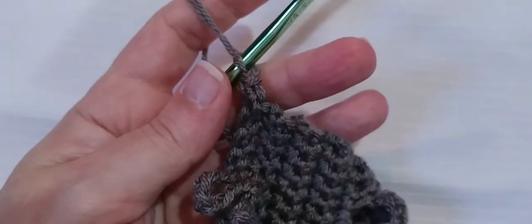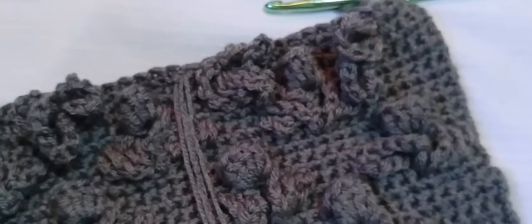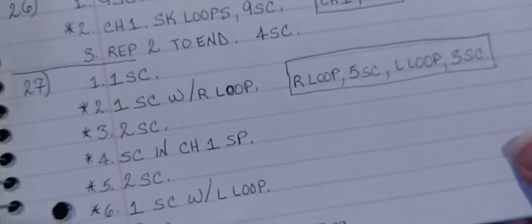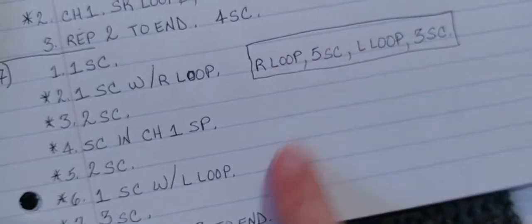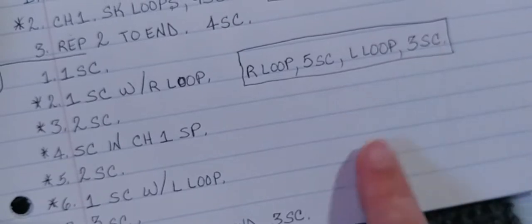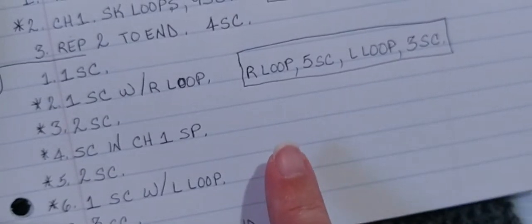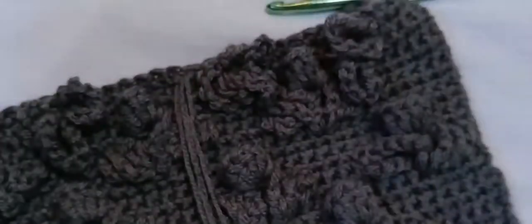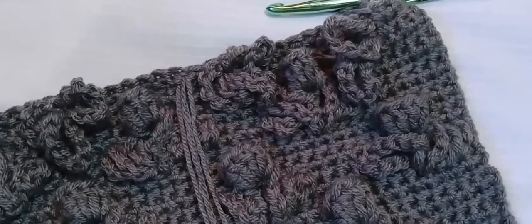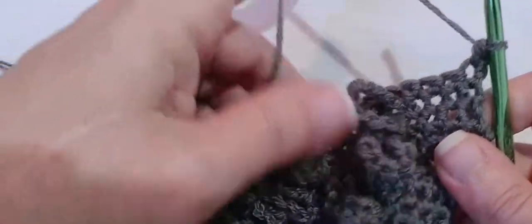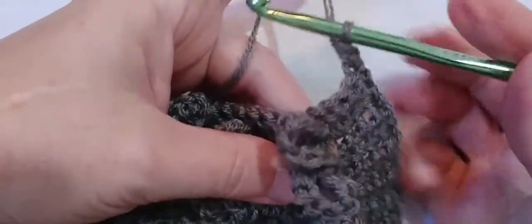Let's turn our work to the front. Okay, and here we are on row 27. We're going to be securing the right and left loops with 5 single crochets behind each flower and 3 single crochets between each flower and 5 behind the flower. Okay, so we start with 1 single crochet, and we already have our first single crochet, and we're going to go right into securing the right loop.